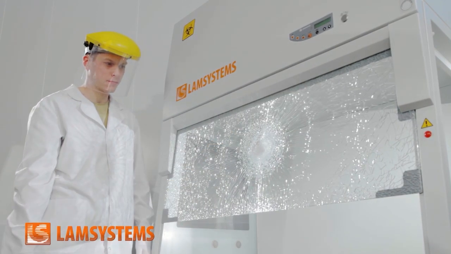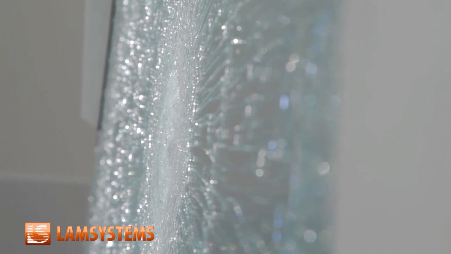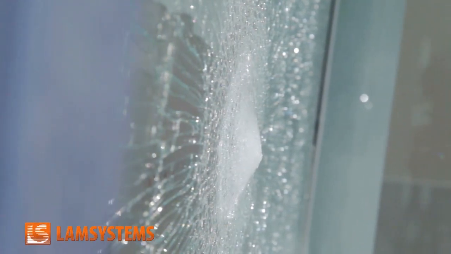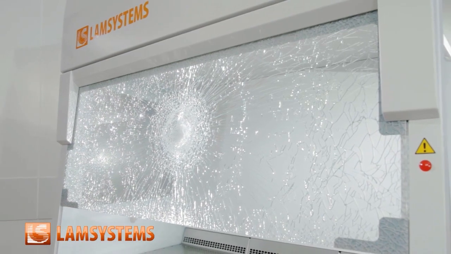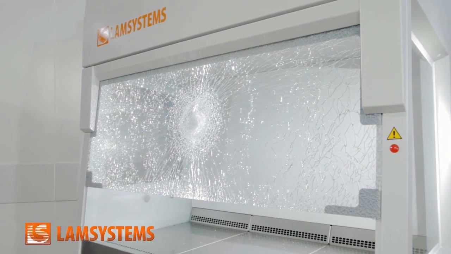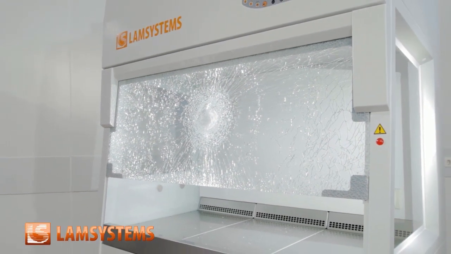But what is more valuable is that, even broken, the glass keeps its form and the function of a protective screen. The damage of the laminated glass doesn't result in violation of the airflow and thus in reduction of the cabinet protective properties.